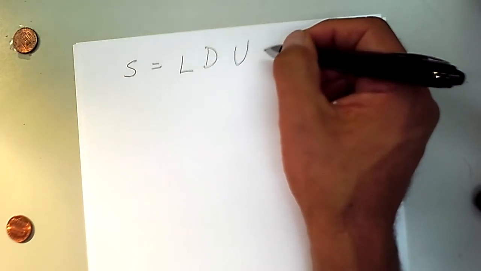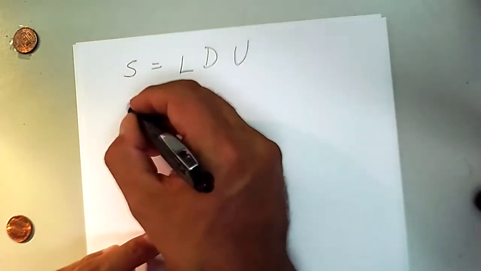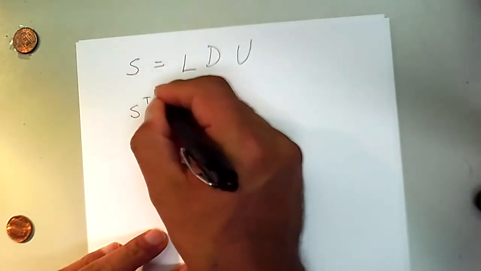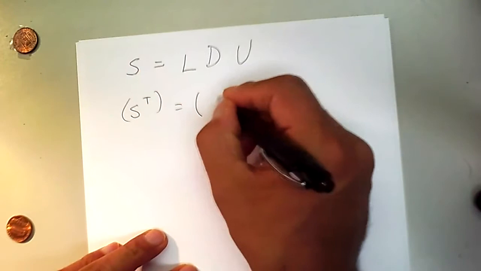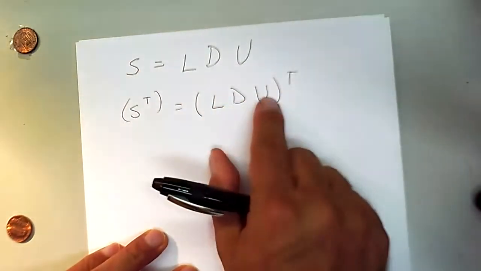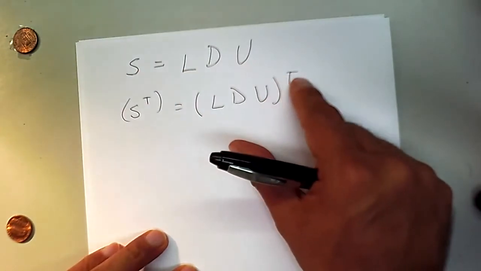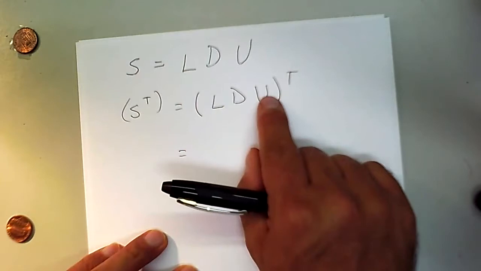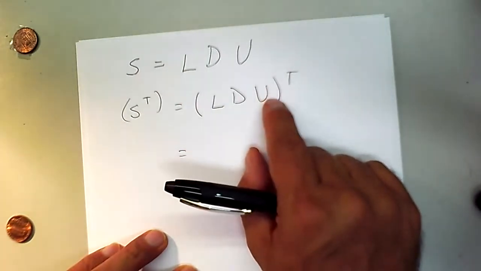If we take the transpose across the equation, S transpose would be equal to (LDU) transpose. Can we distribute the transpose across this? And the answer is of course, except that we have to put those in reversed order.